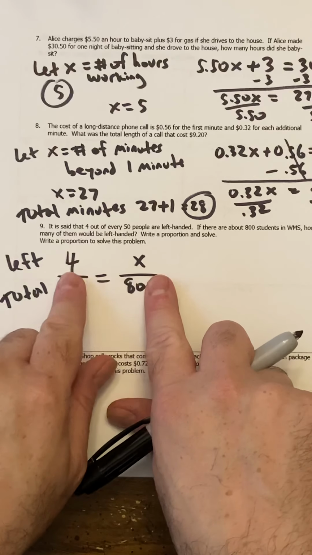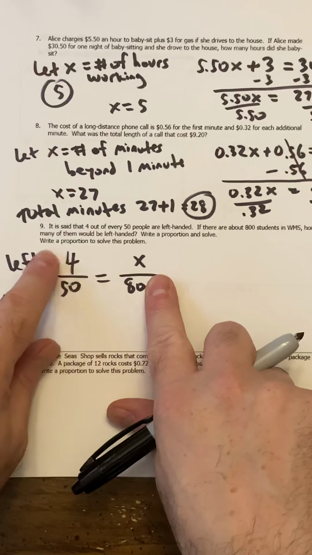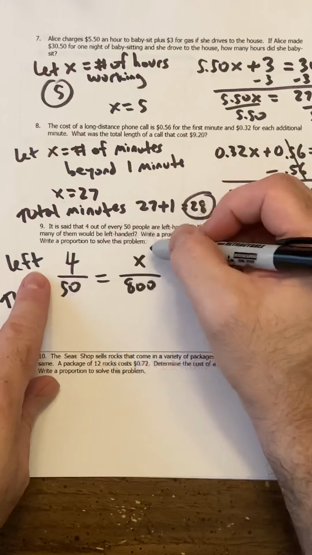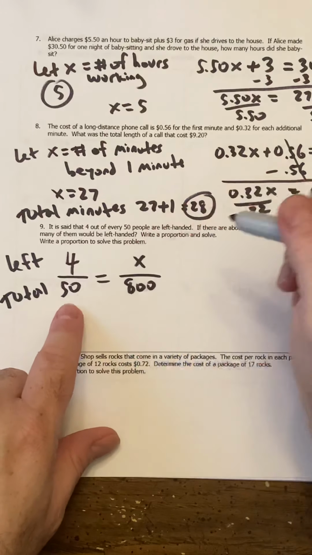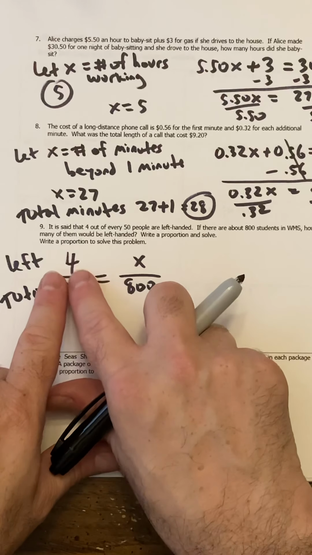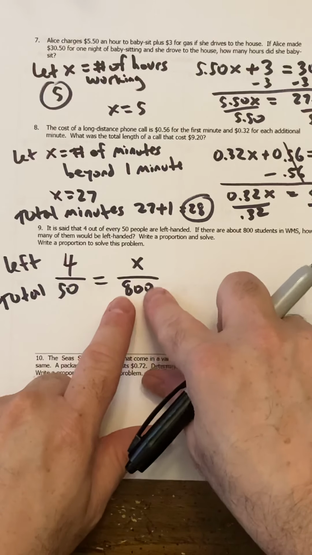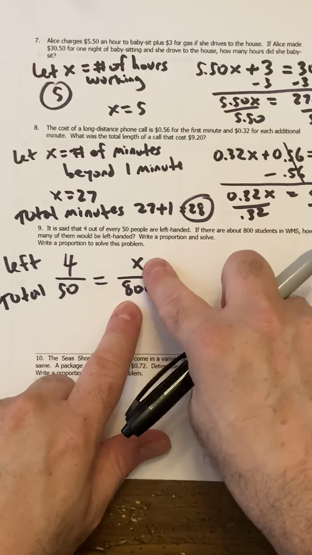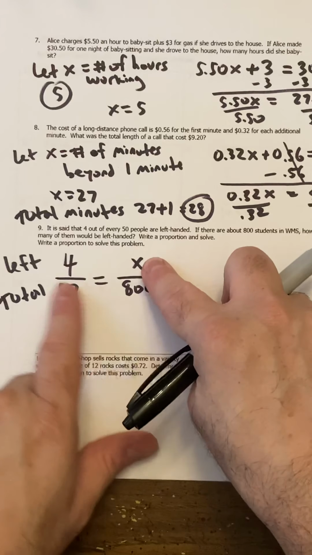Notice that that matches up with the 4. Because 4, the top, represented left-handed people, the bottom represents total people. So if there's 50 total people, there are 4 left-handers. If there are 800 total people, then there should be a corresponding number of left-handers corresponding to that number.